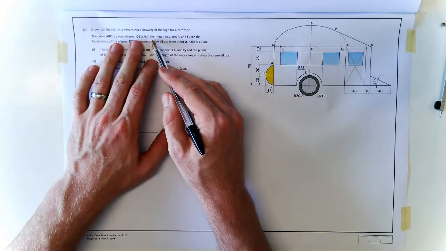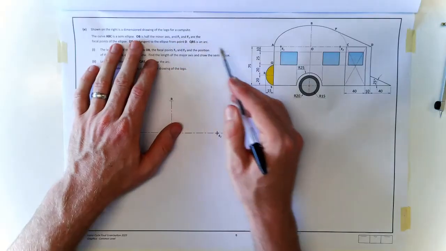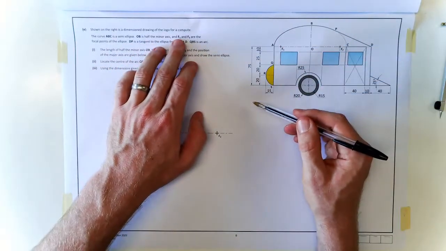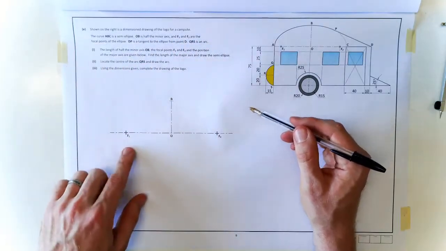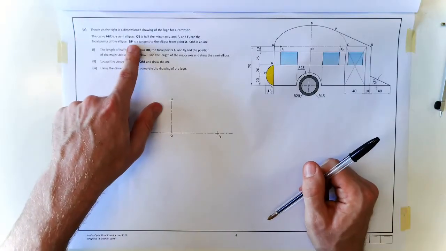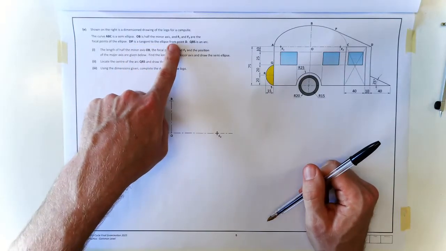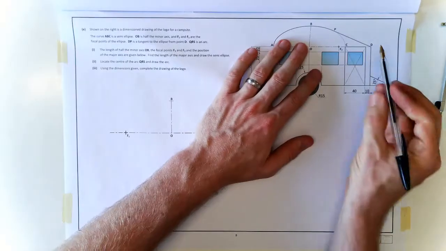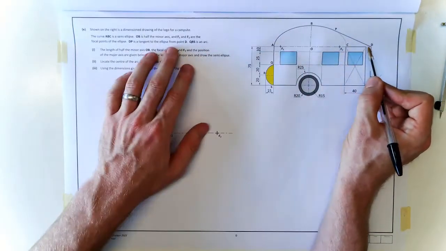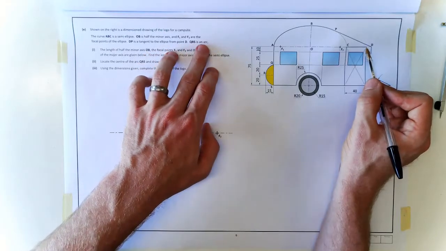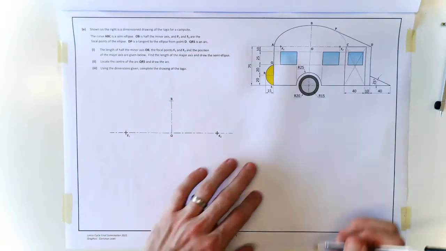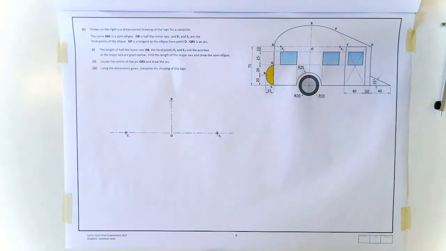OB is half the minor axis. Full minor would be all the way down. F1 and F2 are focal points. And DP is a tangent to the ellipse from point D. So that's a tangent. QRS is an arc. That's fine. We don't have the center of that arc, which is another interesting thing.